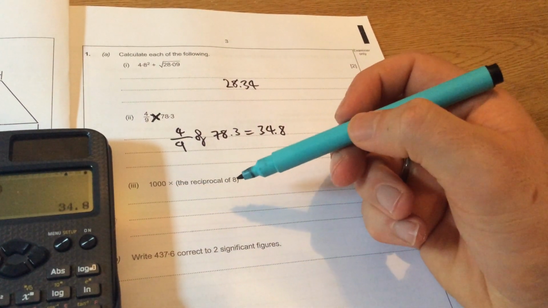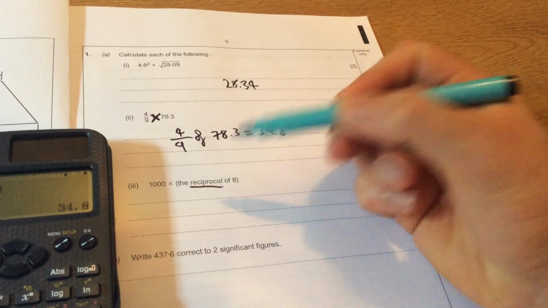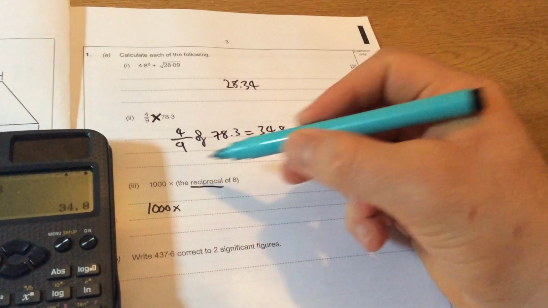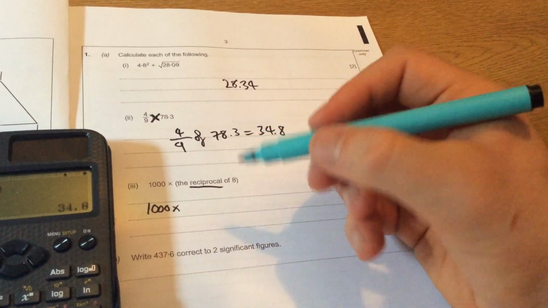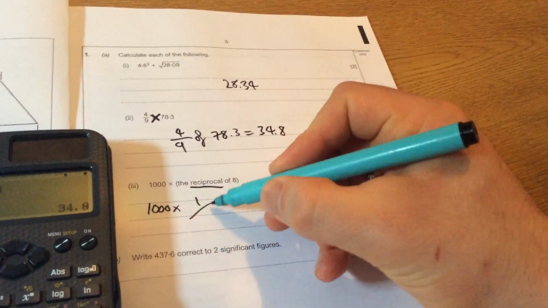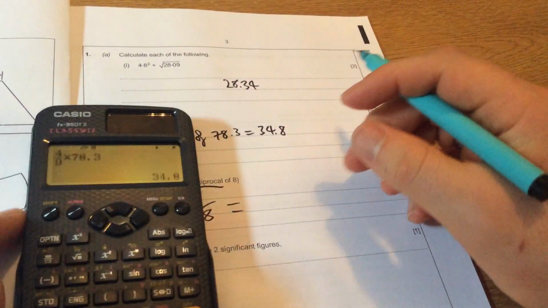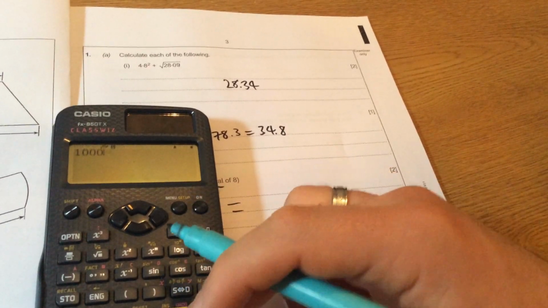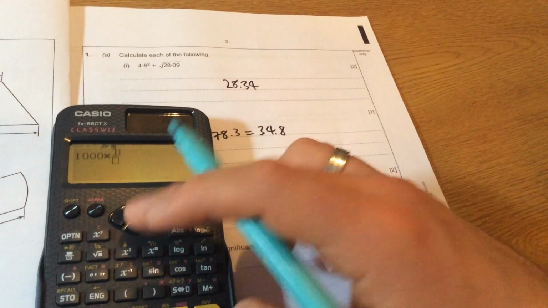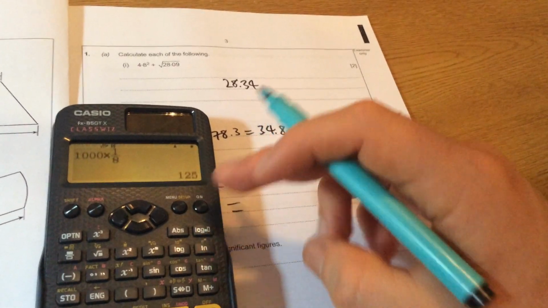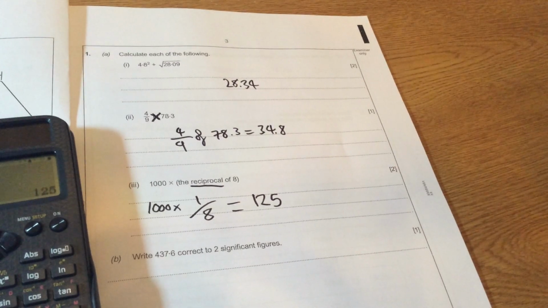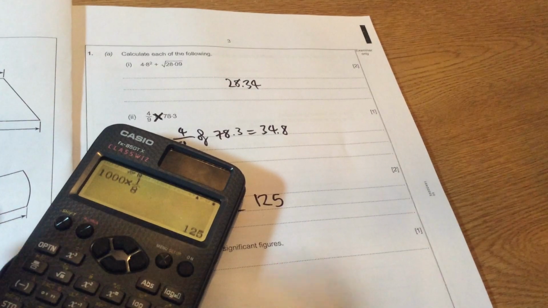1,000 times the reciprocal of 8, okay? All they're testing you here is what this word means, reciprocal. Okay, so instead of doing 1,000 times this, reciprocal of 8 just means 1 divided by whatever number they're talking about. So reciprocal of 8 is just 1/8. Okay, use your calculator again. 1,000 times by fraction button 1 divided by 8 equals 125. Okay, that is 5 marks already. That's 6.25%, and we haven't actually done anything in our heads. All we've done is pressing buttons on a calculator.